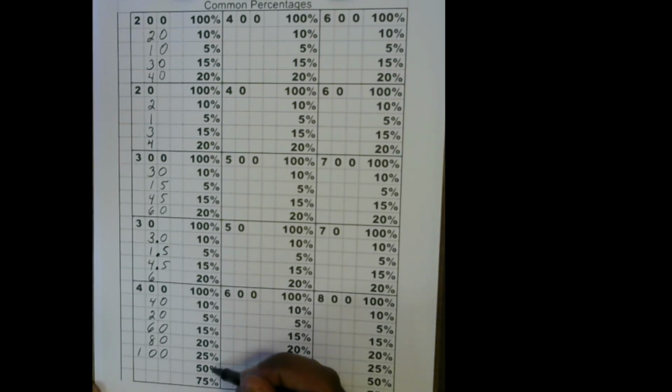Now, to get 50%, we take half of the 100%, which is 400. So if I take half of 400, or should I say divided by 2, we're going to get 200. And finally, to get our 75%, we can get 75% by adding our 25% and our 50% together, which means we'll be adding our 100 and our 200 together, which will combine to be 300.